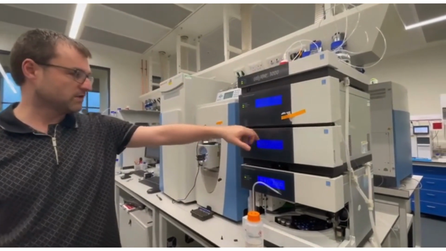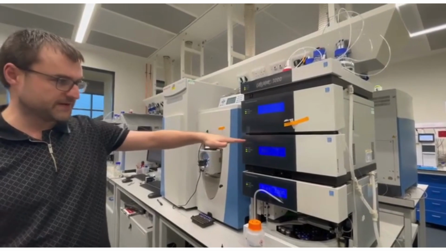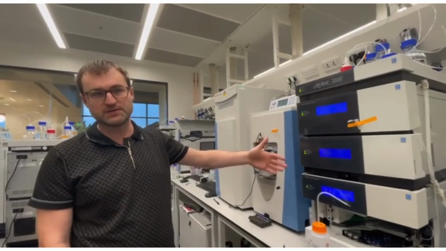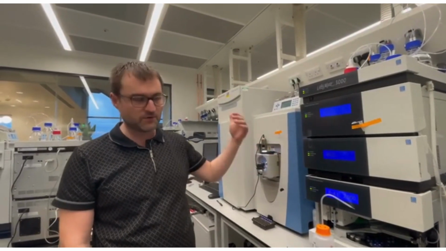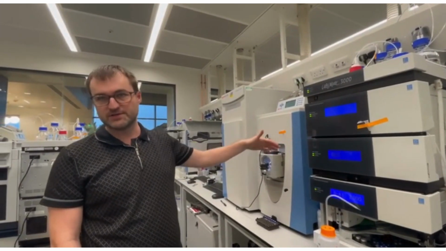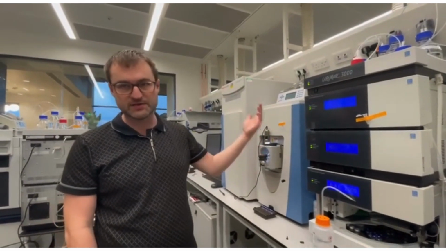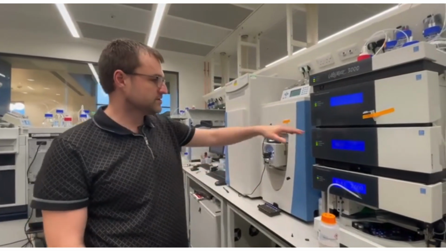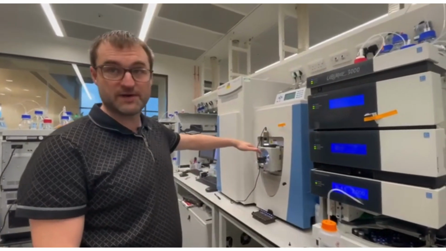Then from the column, as we separate the peptides, they elute in groups. The better you separate, the smaller these groups. In a perfect world, you would want one peptide to elute at a time. In reality, there are millions of peptides, so they elute hundreds and thousands at a time. As they elute, they go into the mass spec, right?